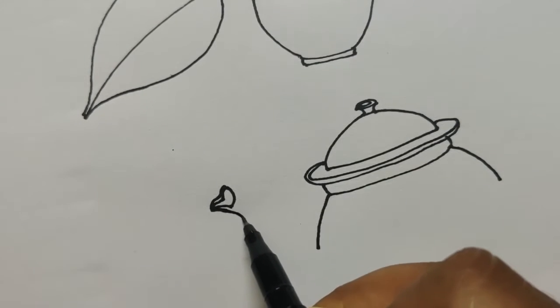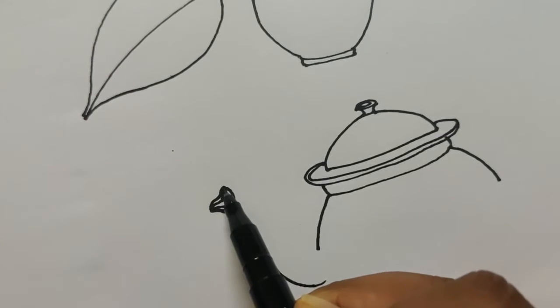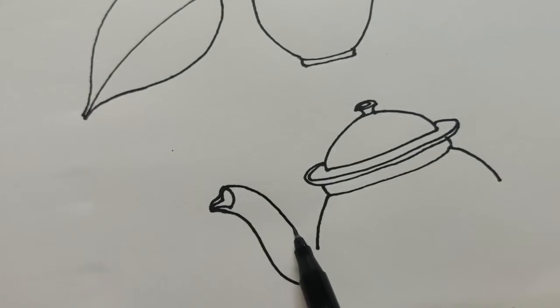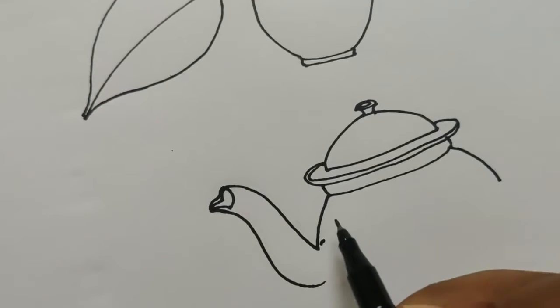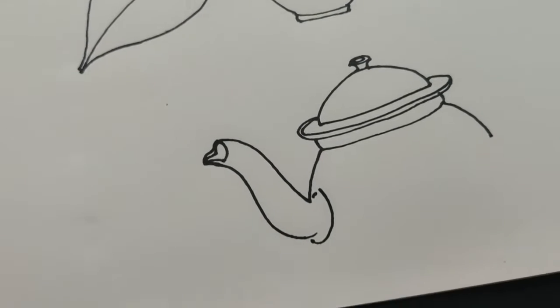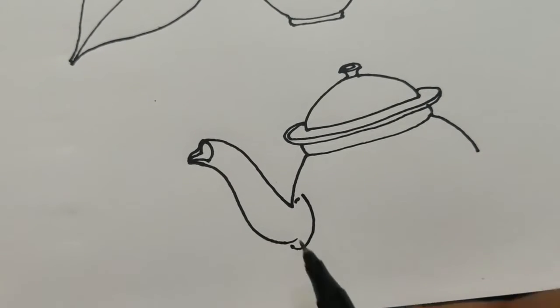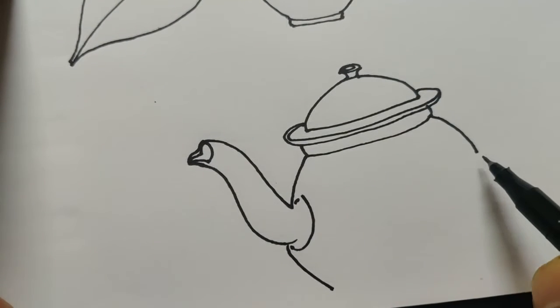I think everybody knows the teapot. Close it till here. Then if you want, you can add some more details to it. Right. Then slowly close it with the same line. Then here also we'll take a little bit longer line here.